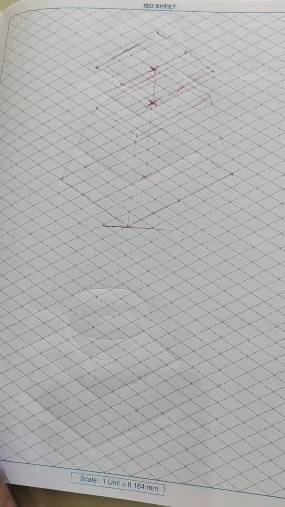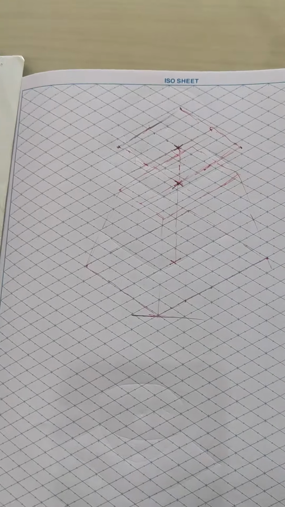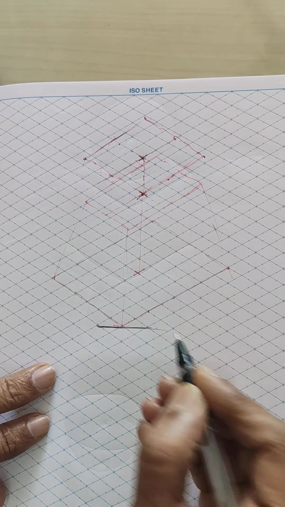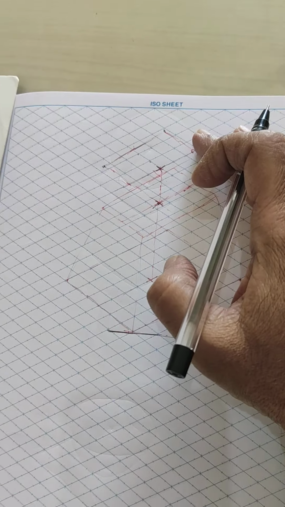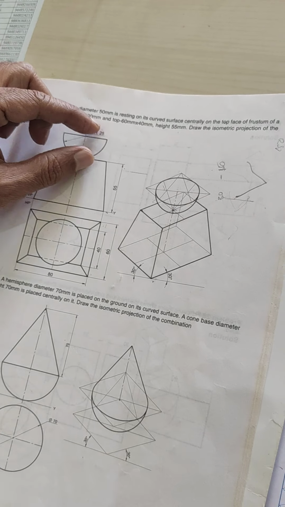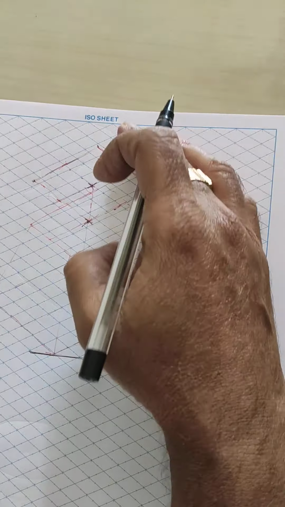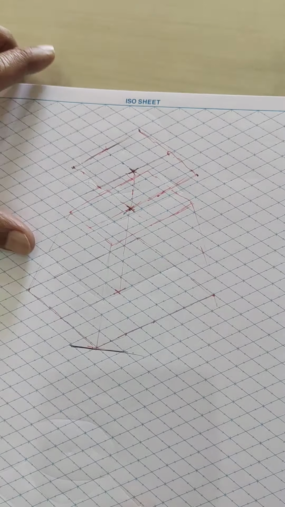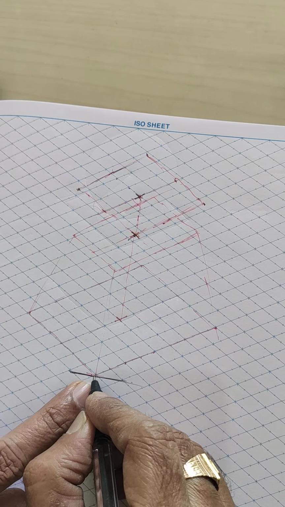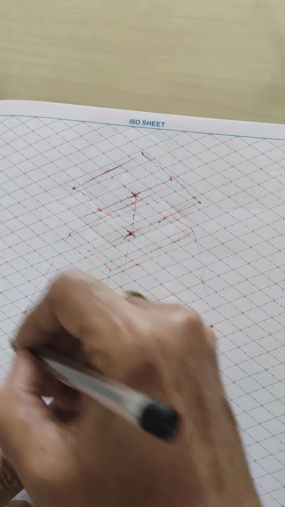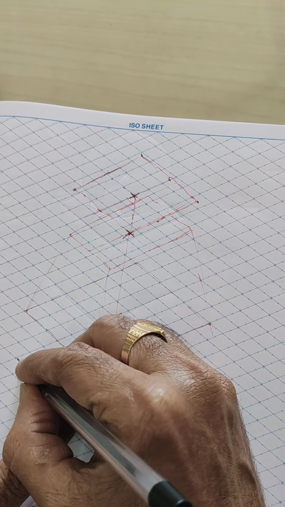This is asked many times in the examination also. It's an easy thing, you can do it here. So let us start first with the horizontal line. You have to judge the total height: 55 plus this 25, 60 plus 80. So keep sufficient space in your mind, then start. This is the length side, this will be the breadth side.